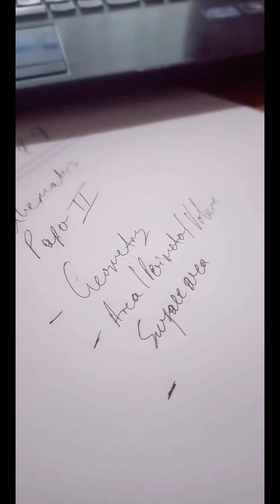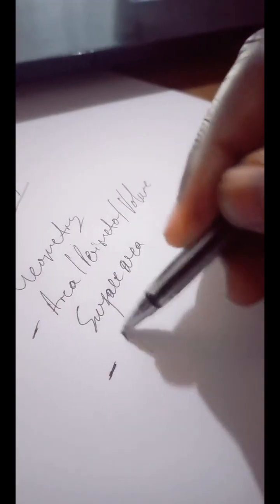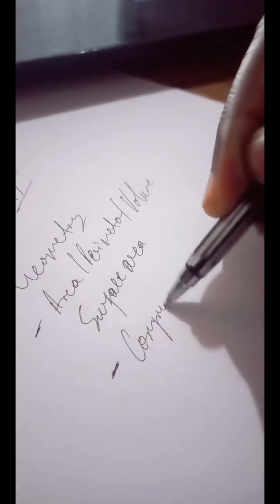All right. Geometry, area, perimeter, volume, surface area. These are paper 2 topics. We have congruency and similarity, right?